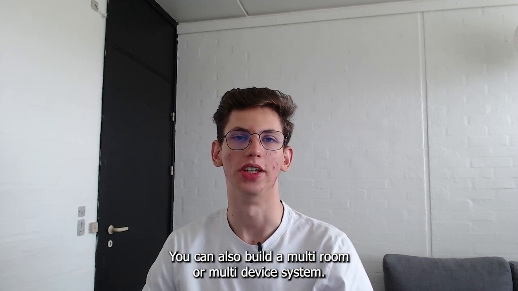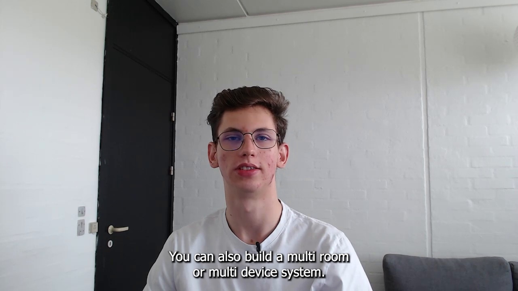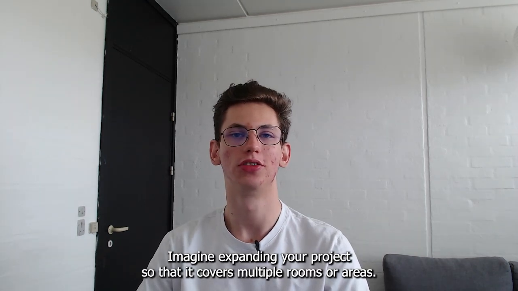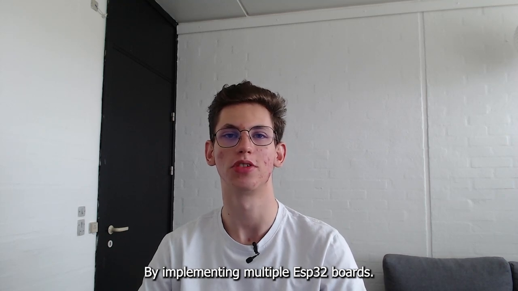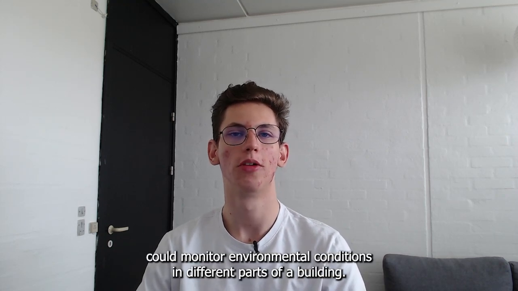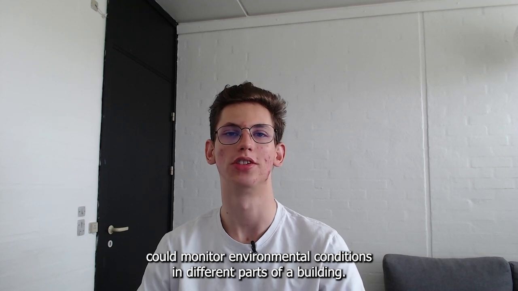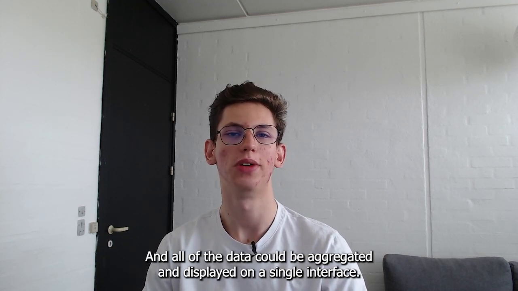You can also build a multi-room or multi-device system. Imagine expanding your project so that it covers multiple rooms or areas by implementing multiple ESP32 boards. Each device could monitor environmental conditions in different parts of a building, and all of the data could be aggregated and displayed on a single interface.